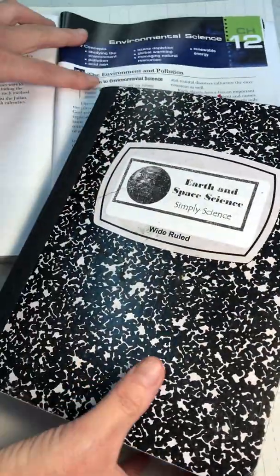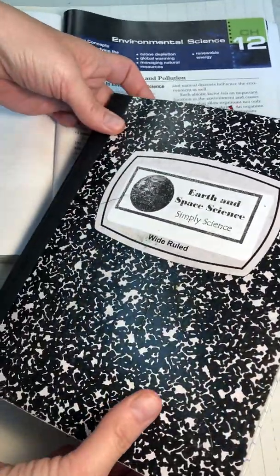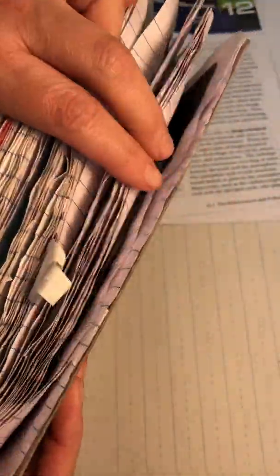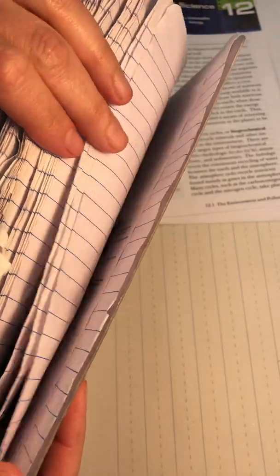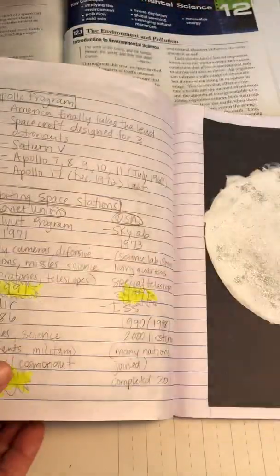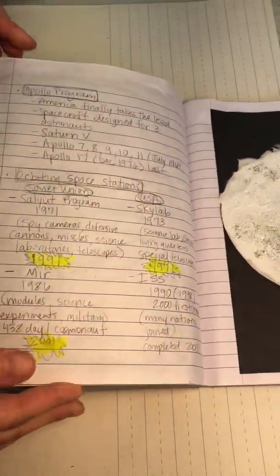I did realize, when I started working on your journals this week, putting all the pictures in and all the blank labels to get it ready, that we were running out of room. And so the last chapter that we were on was the history, was it the history of spaceflight? Yes, the history of spaceflight.